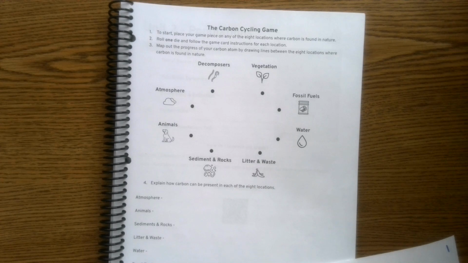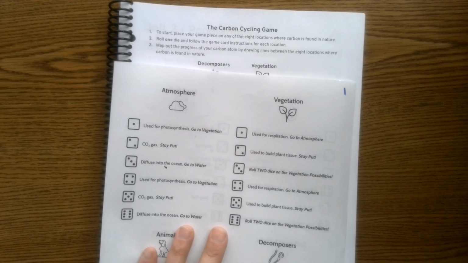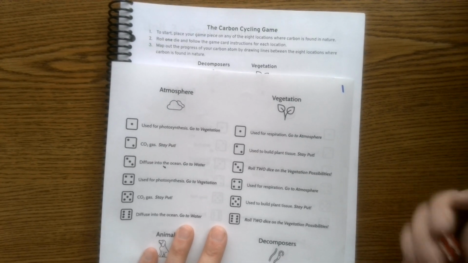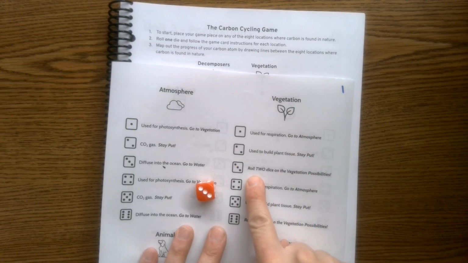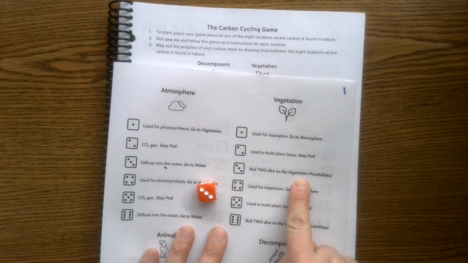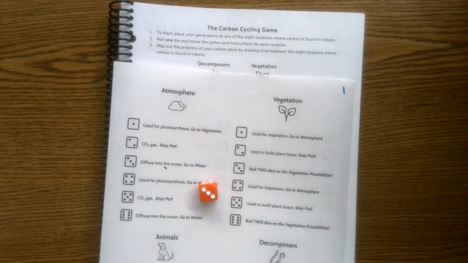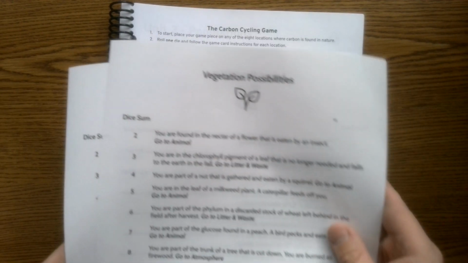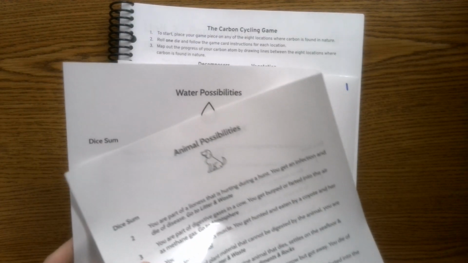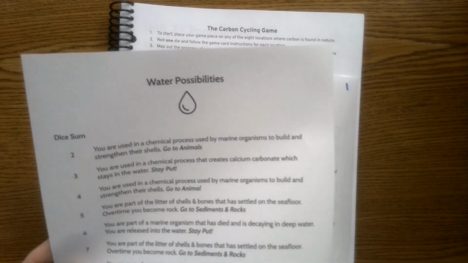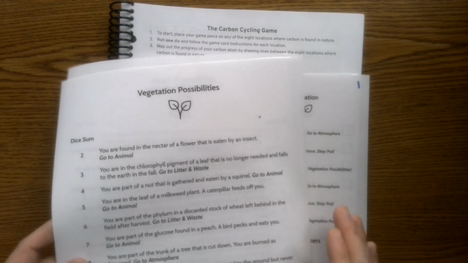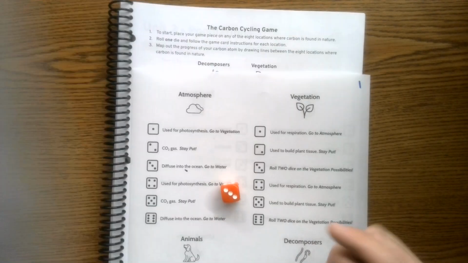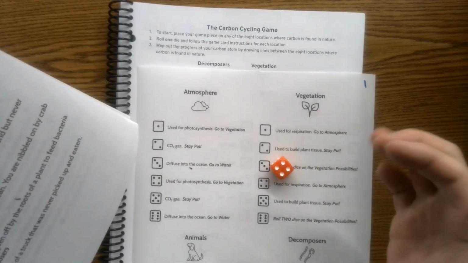All right, now that I'm in vegetation, let's just say I rolled a 3. Roll 2 dice on vegetation possibilities, okay? And there are 2 other sheets here for vegetation, animals, water, I think that's it. There's just 3 of them. Now these are like extra options that just don't fit on the board here. And so what I'll do is I'll roll it twice. So if I roll a 4 and a 1, that gives me a 5.